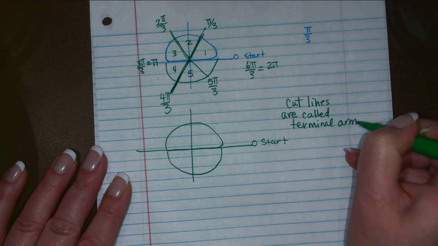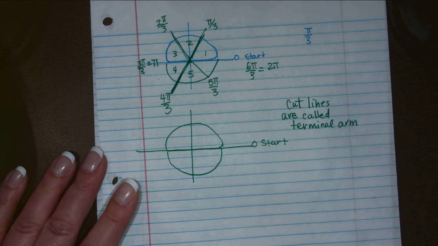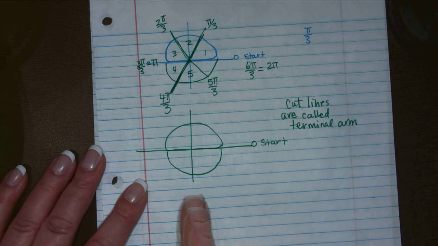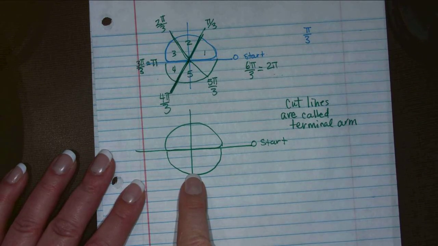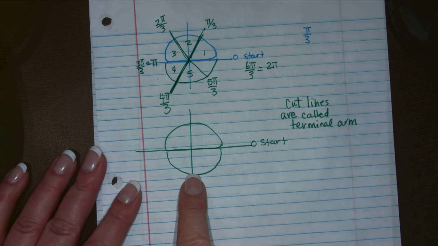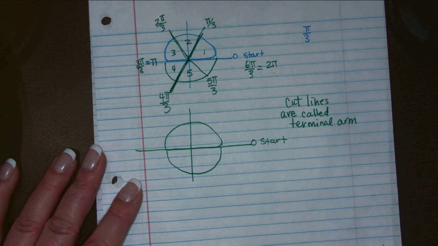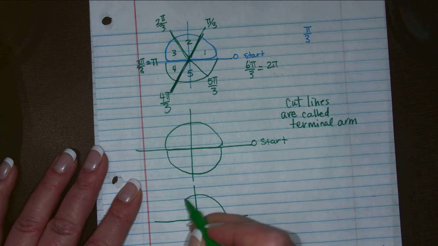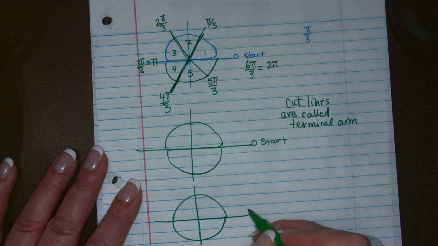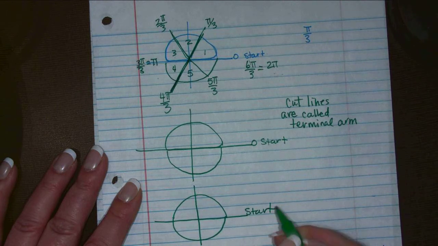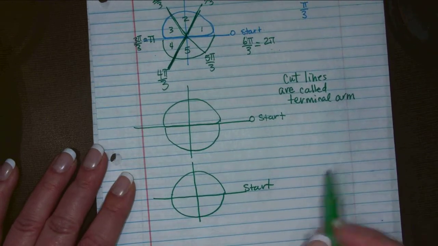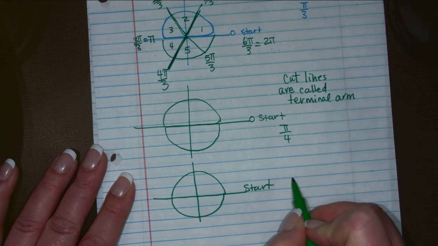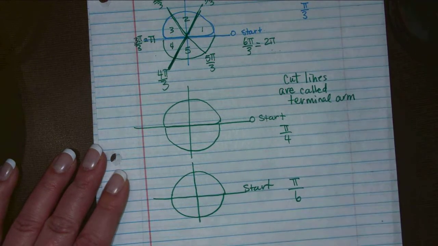So when I say where's the terminal arm, that would be where you cut the Joe Louis when you want that many pieces. So I want you to cut this in quarters and label them all. So do that, and then we're going to do the same thing for 6. So you're going to label quarters on this one, and 6 on this one.